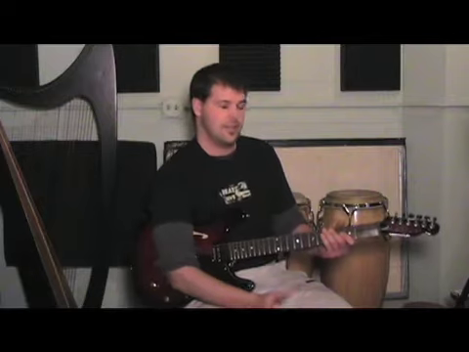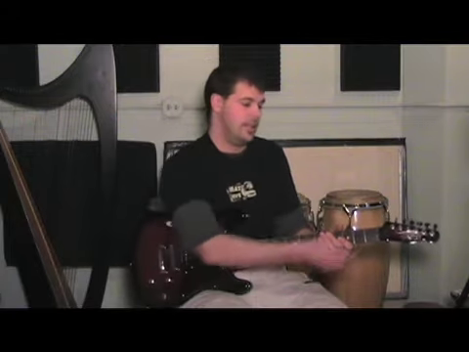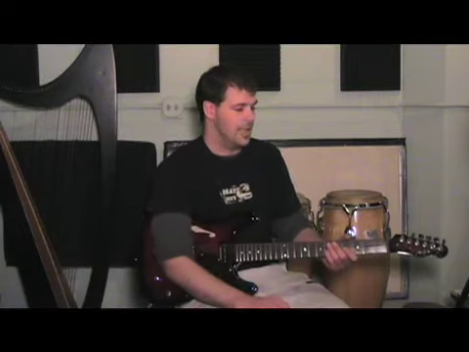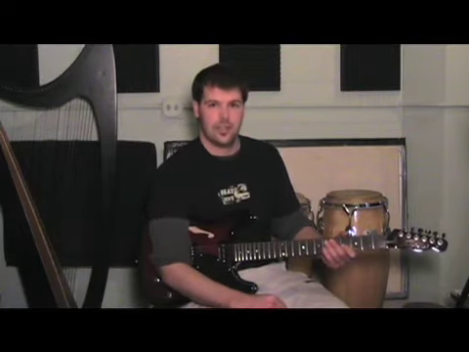The numbers thing, the information usually gets misconstrued when you use the numbers approach. Because I've seen both. Some teachers say that this is the first string, and some teachers say that that's the first string. And that's why I prefer to stick to the note names. But those are the note names of the open strings of the guitar.